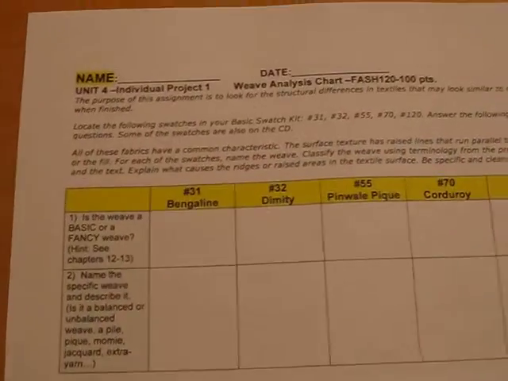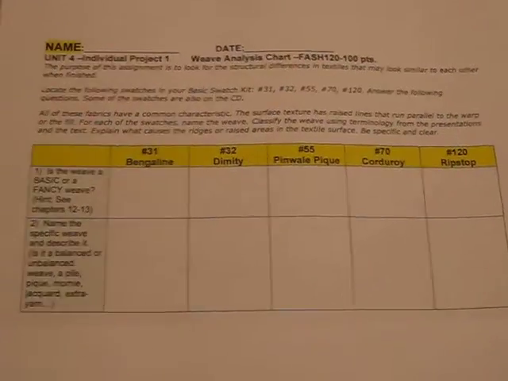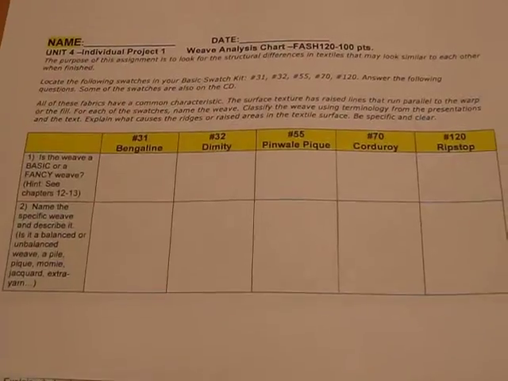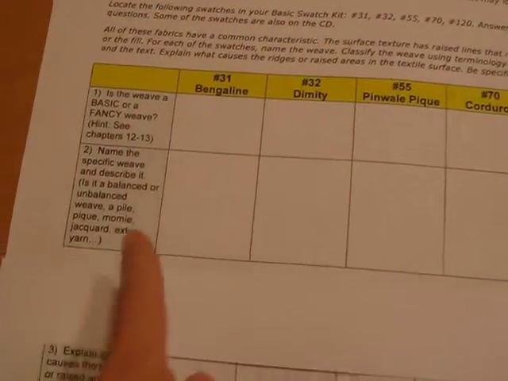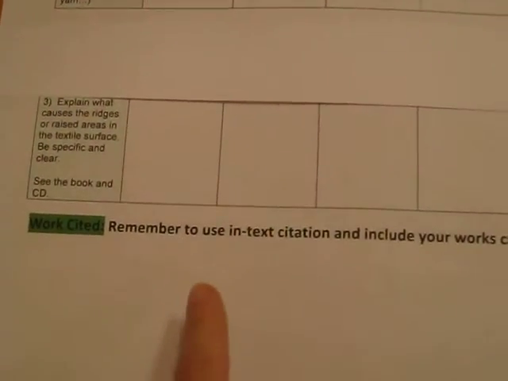This is what your chart will look like. You should be able to see that when you download it from your assignment details. That's what your chart will look like, and you'll need to fill in each one of these areas and of course include your works cited area. We're going to be looking at bengaline, dimity, pinwheel piqué, corduroy, and ripstop.